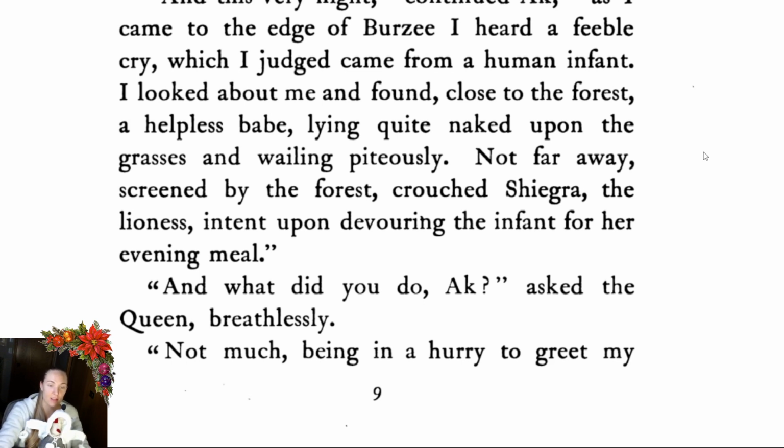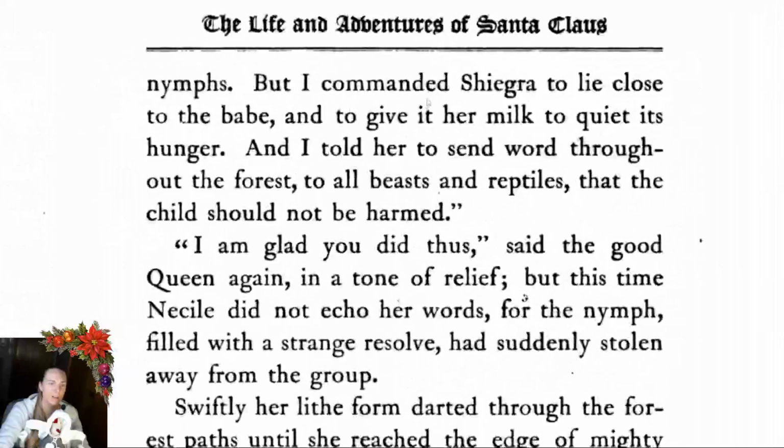Asked the queen breathlessly. "Not much, being in a hurry to greet my nymphs, but I commanded Shigra to lie close to the babe and to give it her milk to quiet its hunger. And I told her to send word throughout the forest to all beasts and reptiles that the child should not be harmed." "I am glad you did thus," said the good queen again, in a tone of relief. But this time Necile did not echo her words, for the nymph, filled with a strange resolve, had suddenly stolen away from the group.